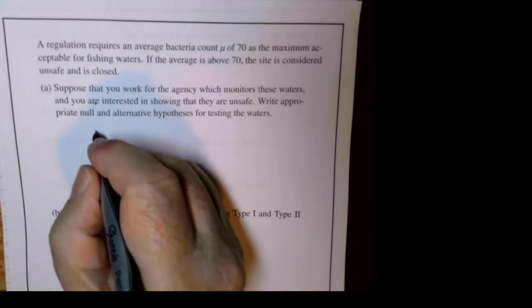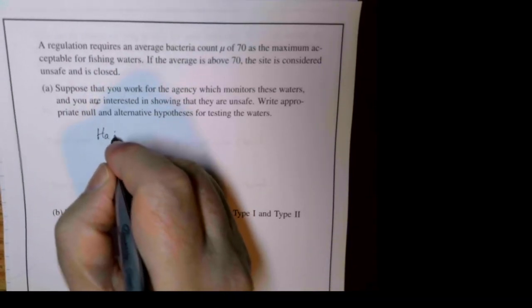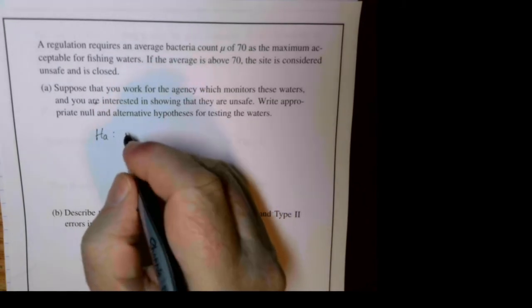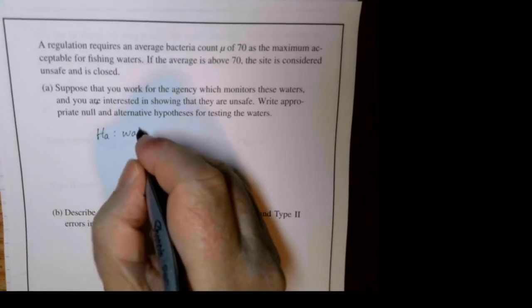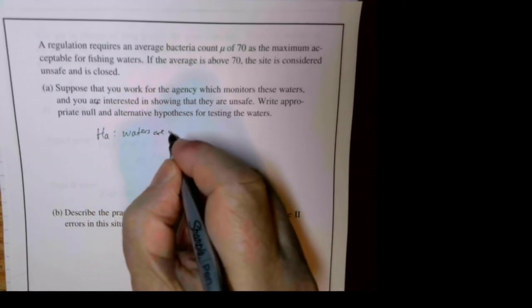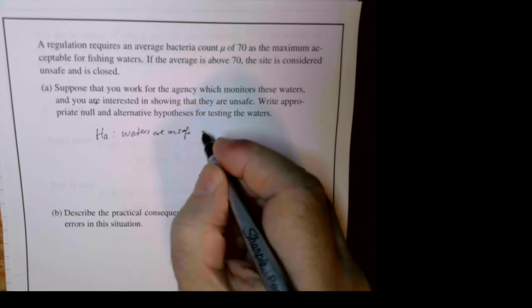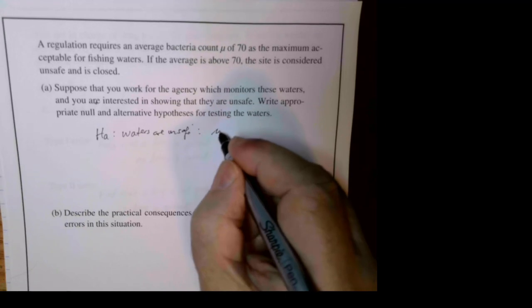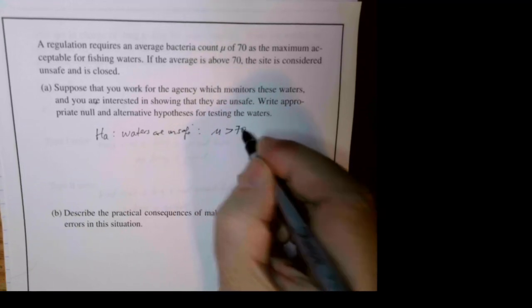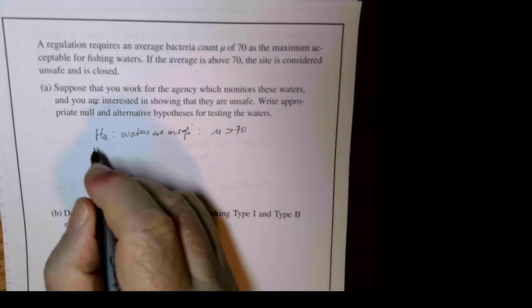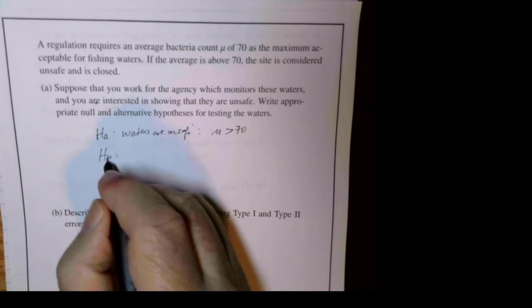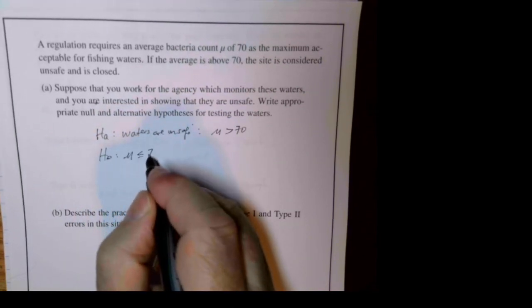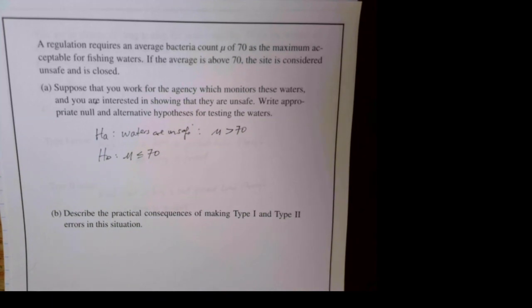Okay, so what you want to do is show that they're unsafe. So your alternative hypothesis is going to be waters are unsafe, right? And that is mu is greater than 70, because that's what makes the waters unsafe. And then the H0 is going to be mu less than or equal to 70. Right? In other words, the waters are safe.